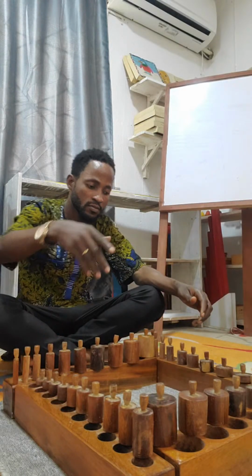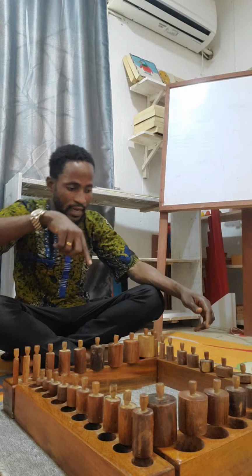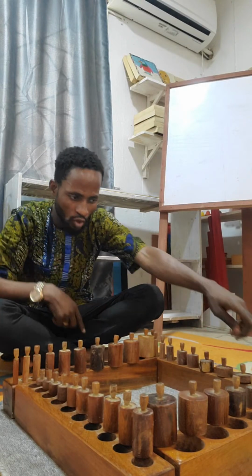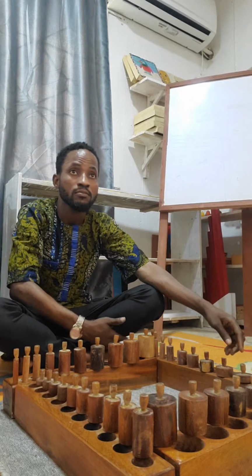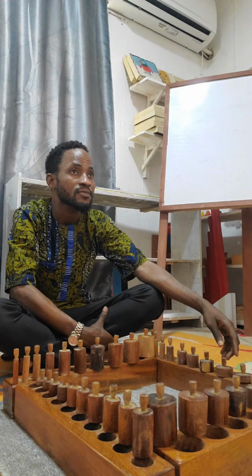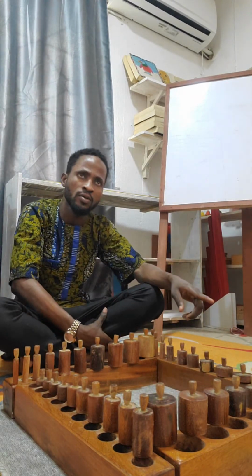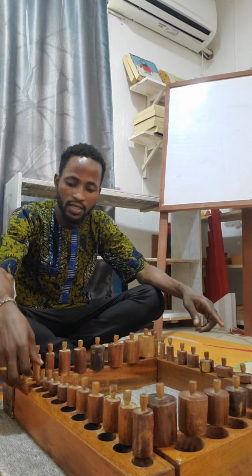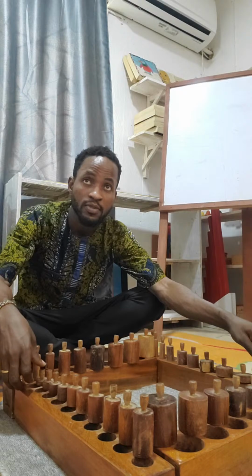Knob 4. Yes. Now, what is the relationship between this knob 4 and knob 1? What is the similarity between knob 4 and knob 1? Arranging from descending to ascending order. Yes. No. Descending, ascending. This is knob 4. This is knob 1. What is the relationship?